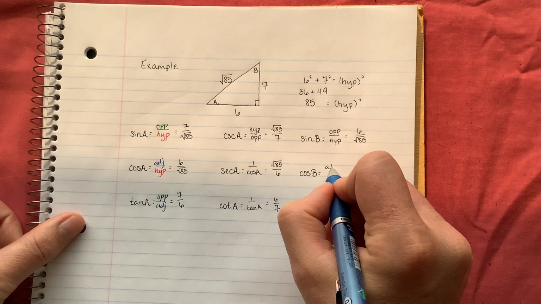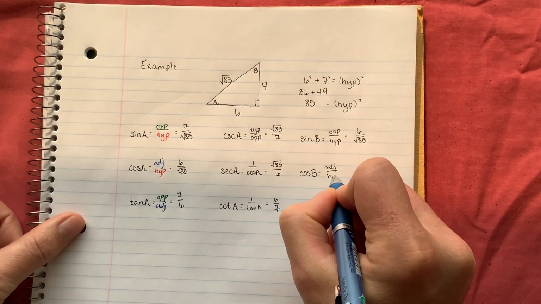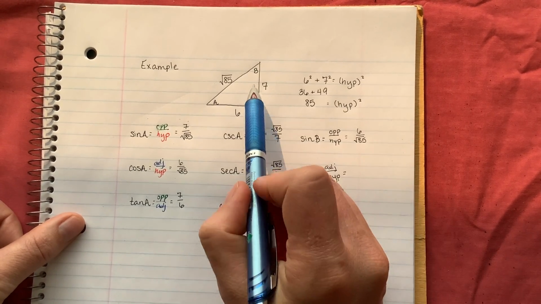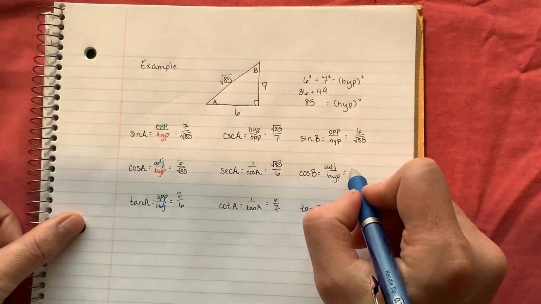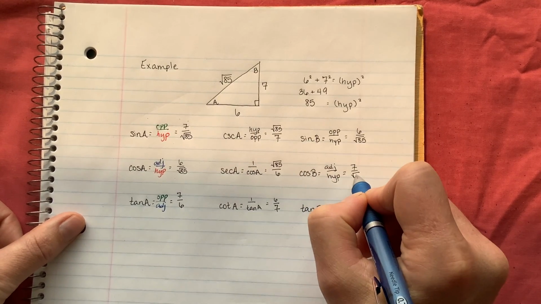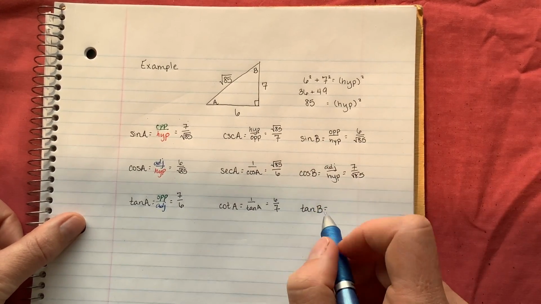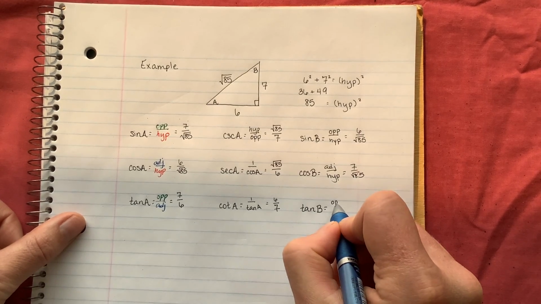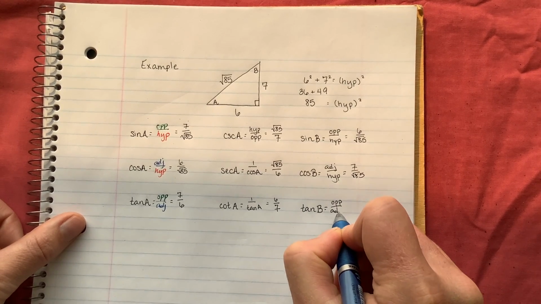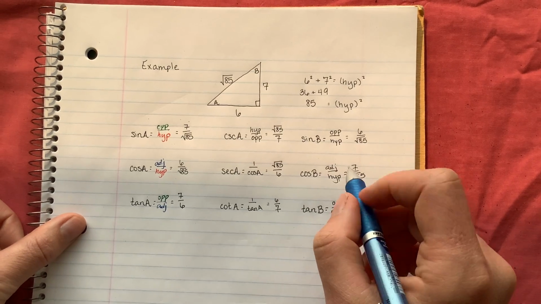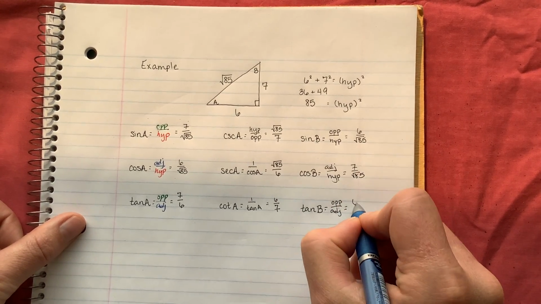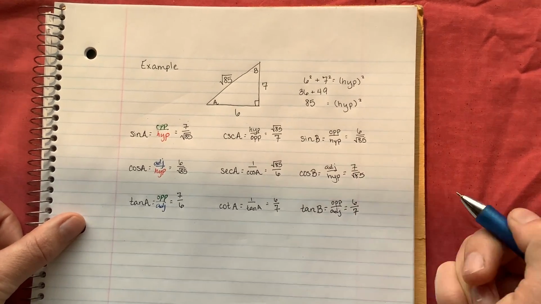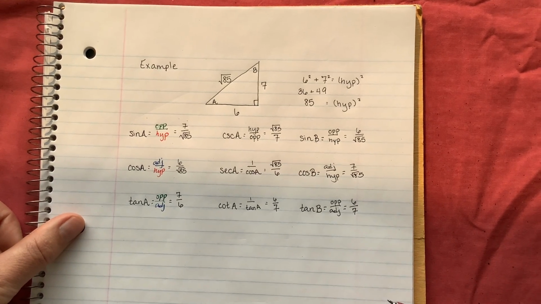Cosine of B is the adjacent over the hypotenuse, and so the side adjacent to angle B is 7. Tangent B is opposite over adjacent, again with relation to angle B. So the side opposite B is 6, and the side adjacent is 7, which means the tangent of B is 6/7.